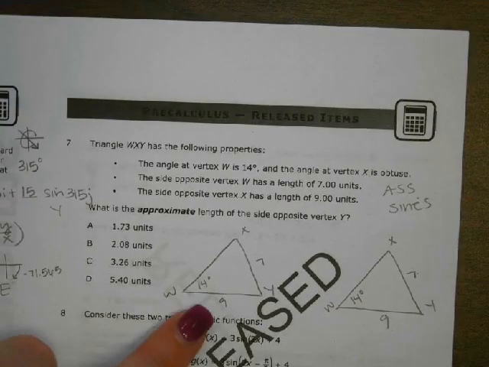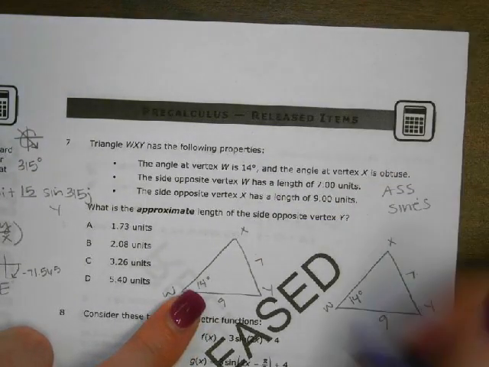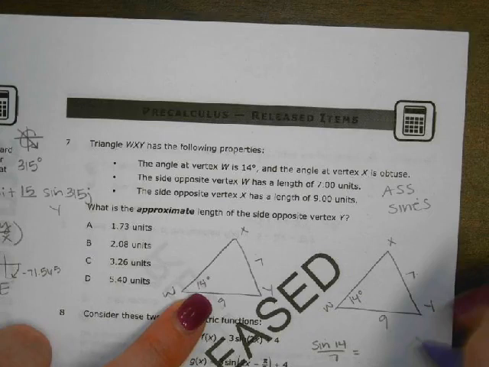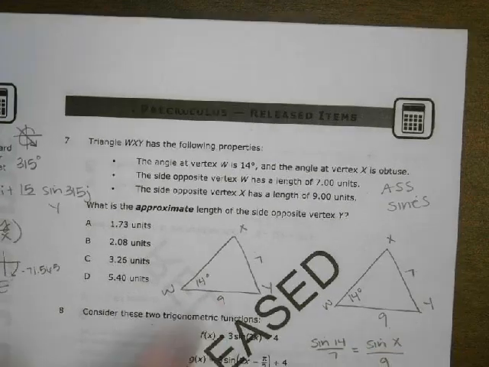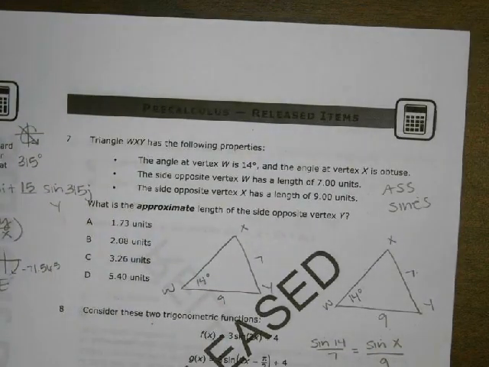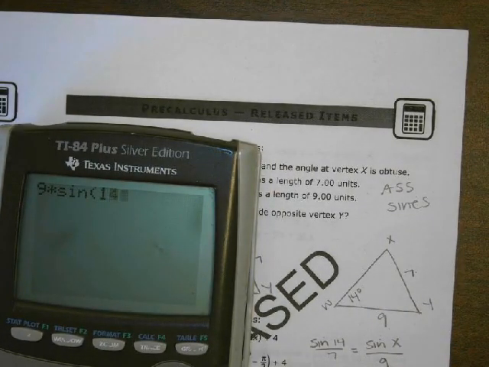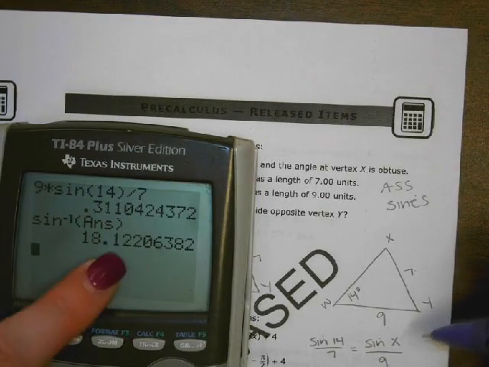And then for me to set up the law of sines, I need to write the information I have. So I'm going to say sine of 14 divided by 7 equals sine of x over 9. To solve this, I'm going to do 9 times sine of 14 divided by 7, so that equals sine x. I was just cross multiplying. So I need to do sine inverse of that decimal, and that gives me that x is 18.122.